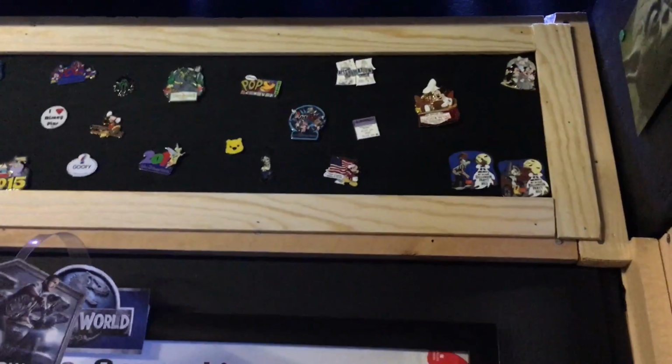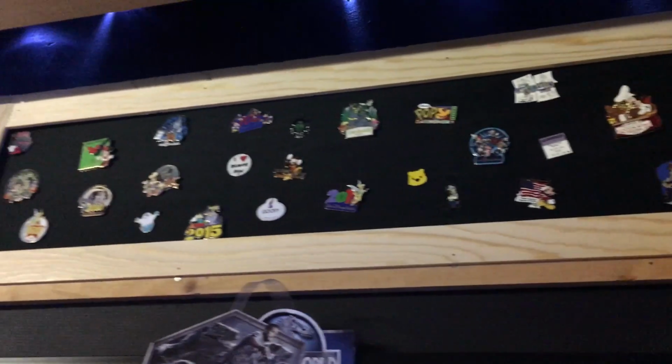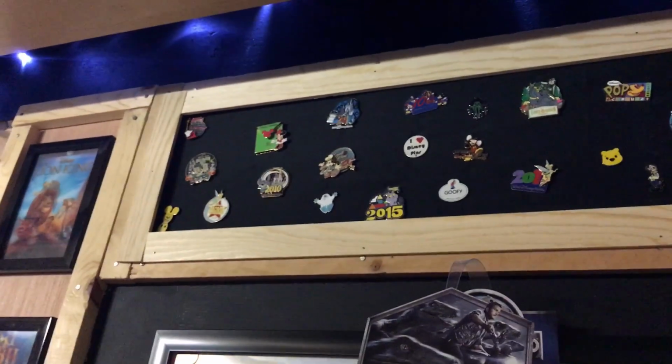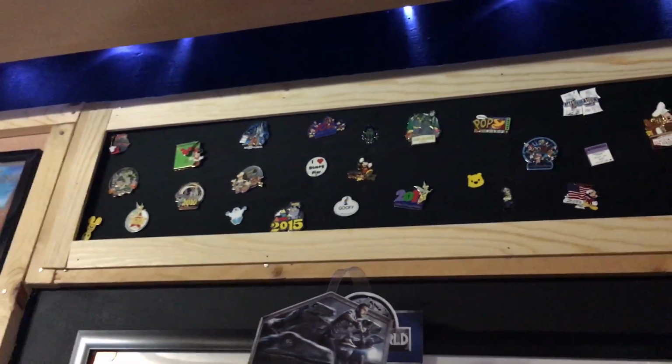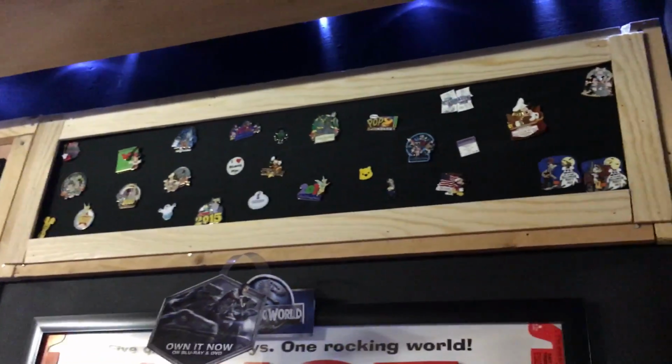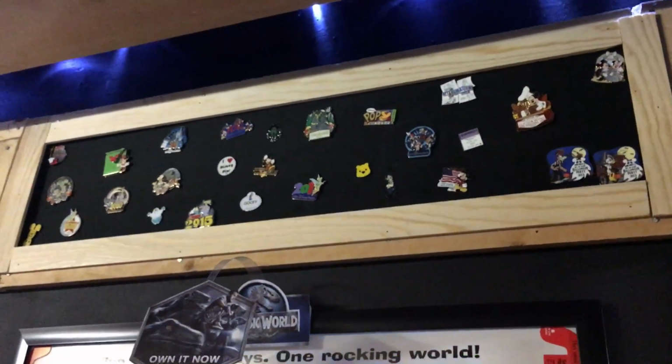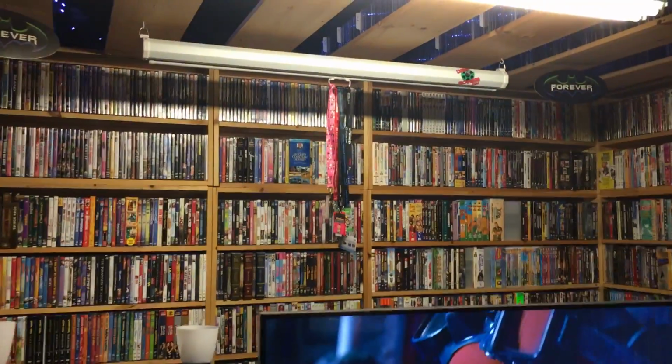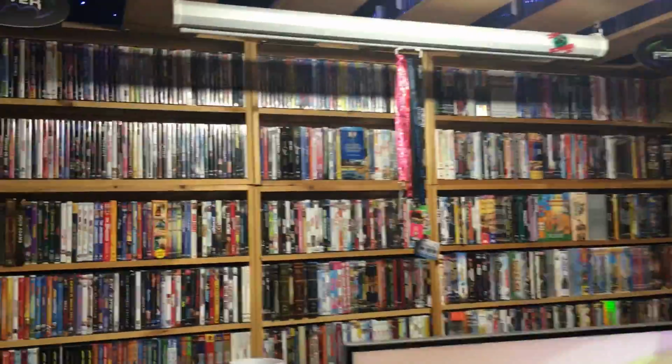So I do collect these. I only started collecting these a few years ago. Plan to certainly get more. I do get some every single trip I go down, and I'll be going down in December, and I'm sure I'll come back with plenty more pins then. So I guess next we'll take a look at all the fun display pieces I have down here.